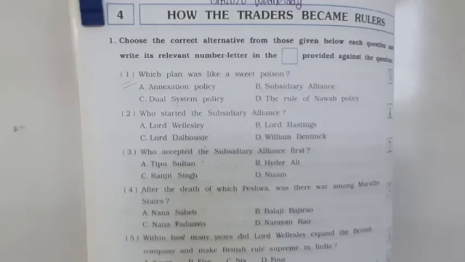Nizam of Hyderabad was the first victim of Wellesley's subsidiary alliance. Then it was Mysore and Ayodhya. Tanjore and Karnataka met with the same fate. The British made the Marathas fight amongst themselves and consequently made them accept the subsidiary alliance. Owing to the losses incurred by Nizam in his fight with Marathas, he was the first to accept this alliance.